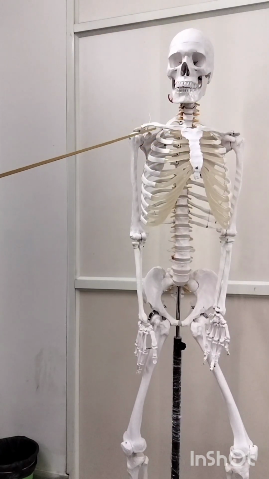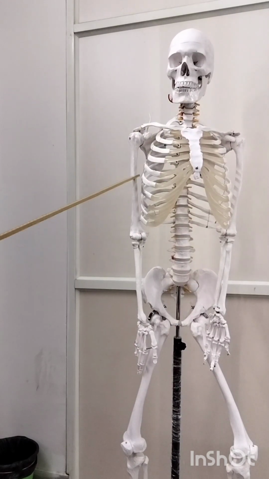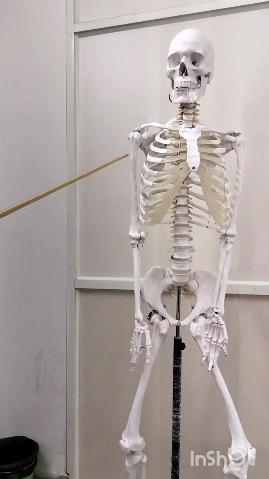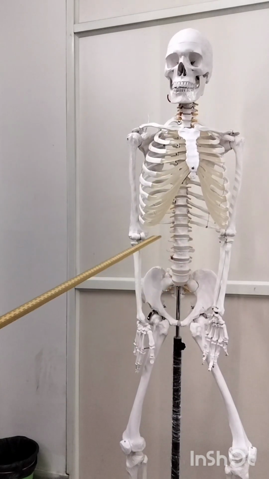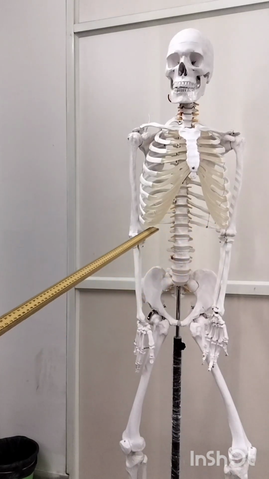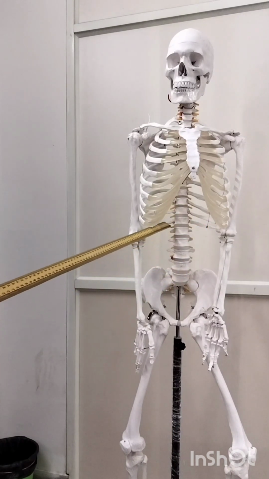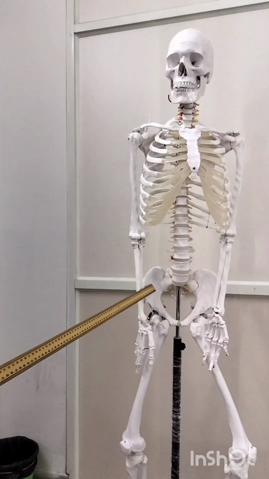You can see here, this is the collarbone, this is the humerus, these are the ribs, and the backbone, which is also known as the vertebral column or spine at the back, which moves near to the tail. These are the hip bones.